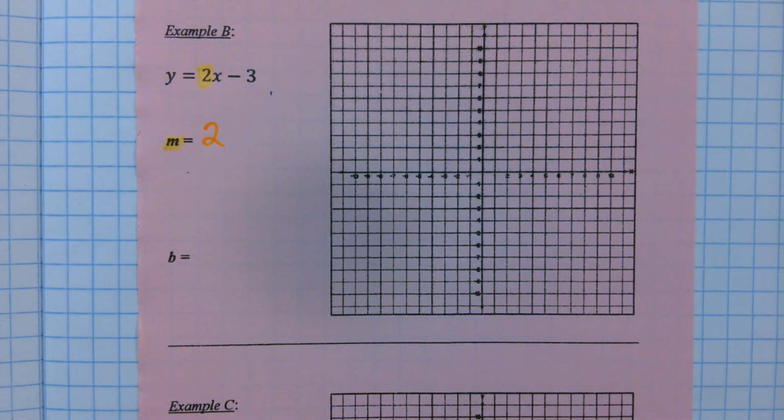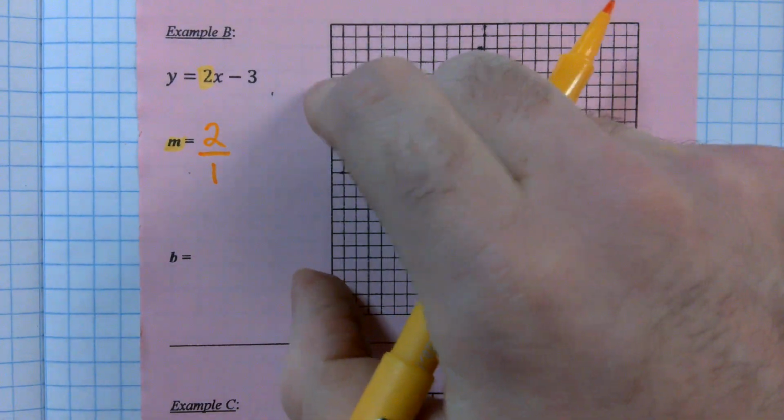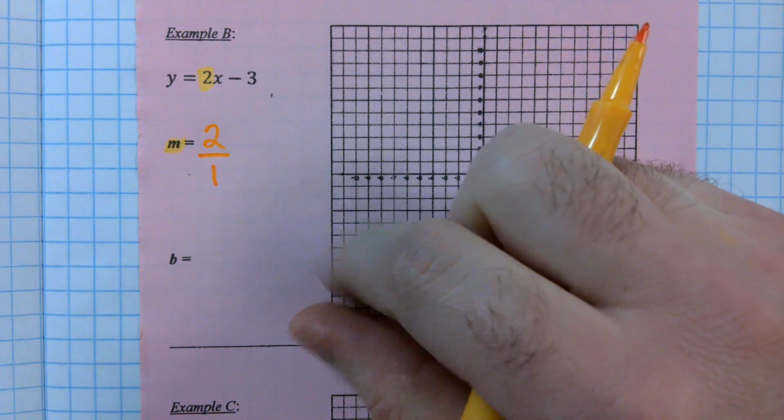Okay, what was step 2 again? Step 2 was turn M into a fraction. Is 2 already a fraction? No. So what can we put under it to make it a fraction? 1. I'm so smart. Do not forget to do that, okay? So we always have to make a fraction.